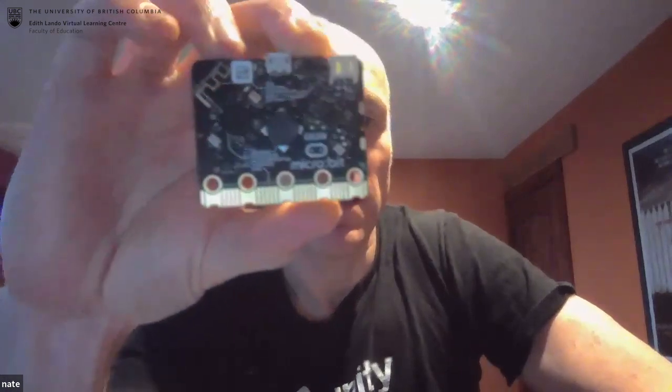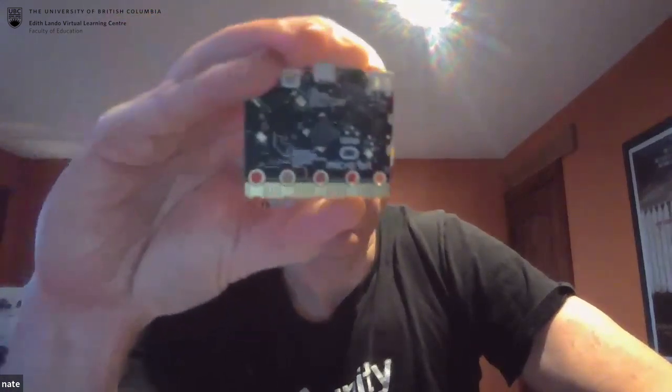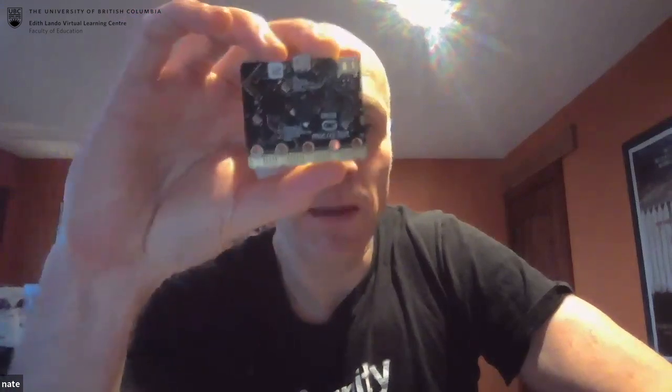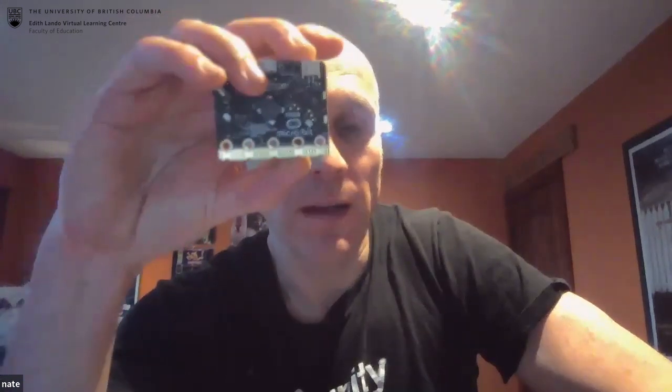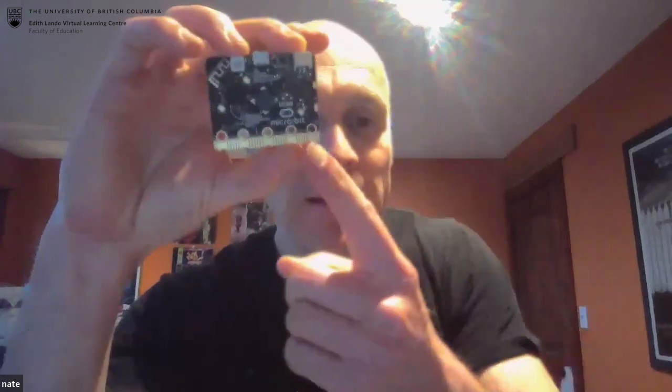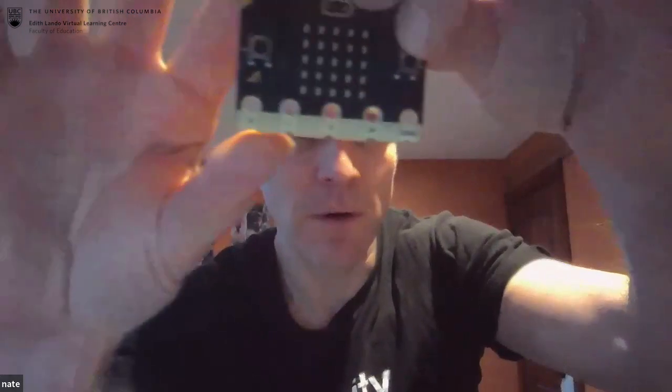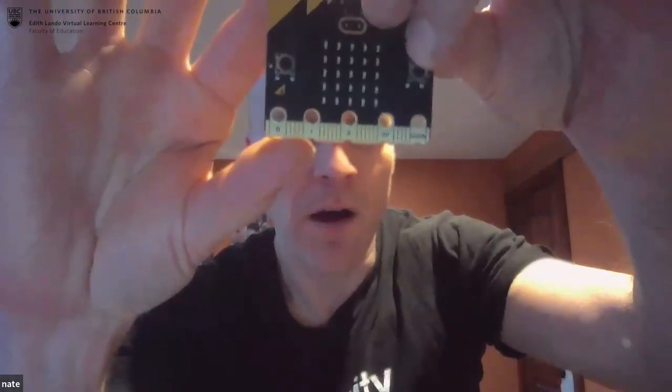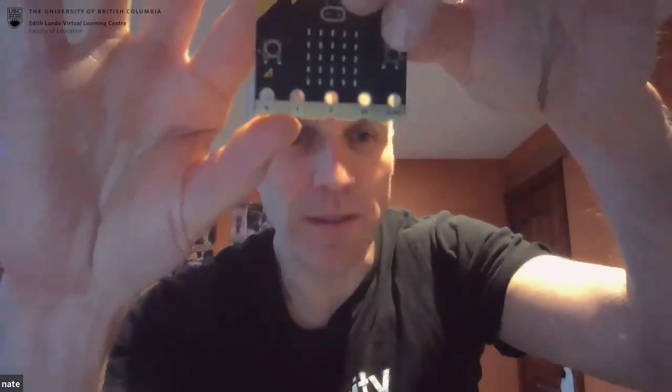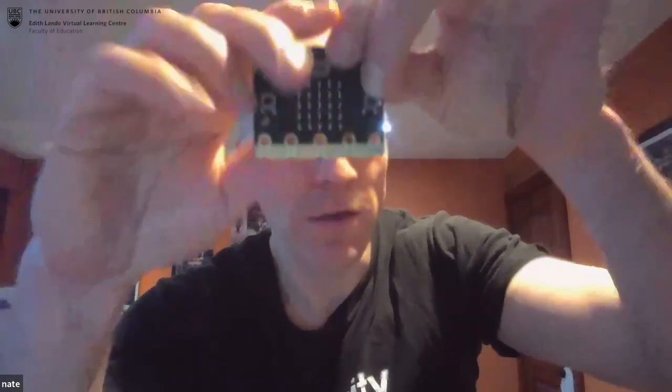Hopefully it's not too blurry. My room's not really bright enough, but it has a speaker on it. It has a compass in it. It has Bluetooth on it. It has all kinds of cool little bits and components. And this little gold part on the bottom, and I'll kind of go in, are where we have outputs or inputs, depending on what we want to do.